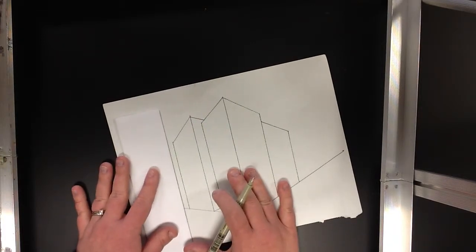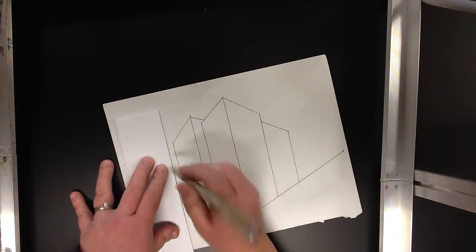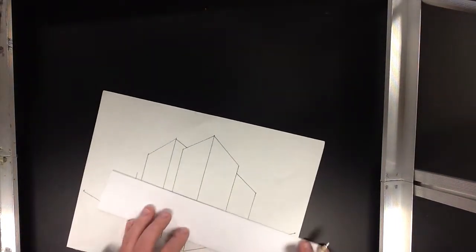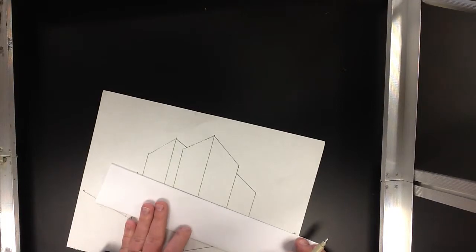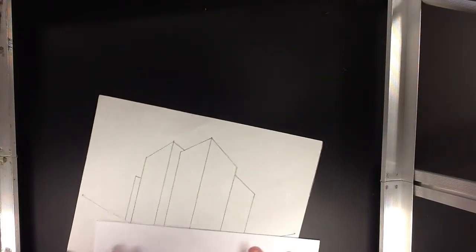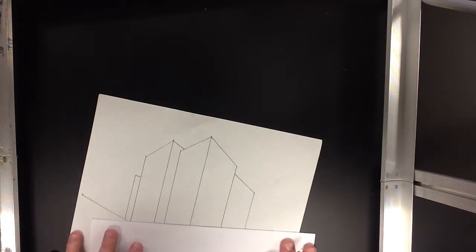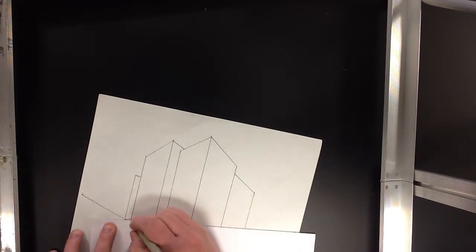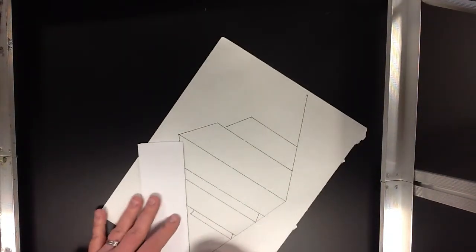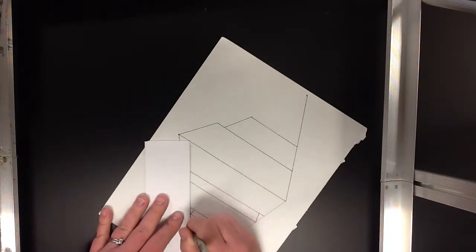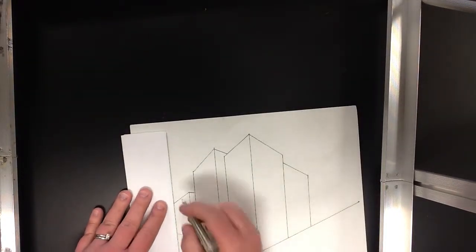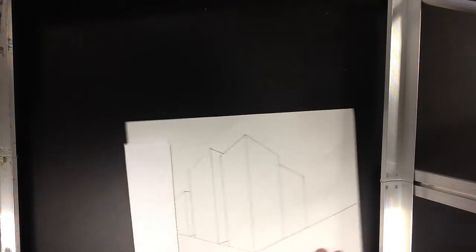And then you can do as many buildings as you like. I like to do 7 to 9, which is usually good. So there's 3, here's 4, and again, the right-hand side of the buildings go to the right-hand side vanishing point. The left-hand side goes to the left side vanishing point. And then perfectly straight down again. There's 4.